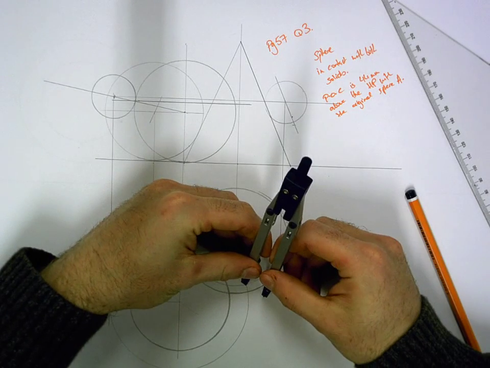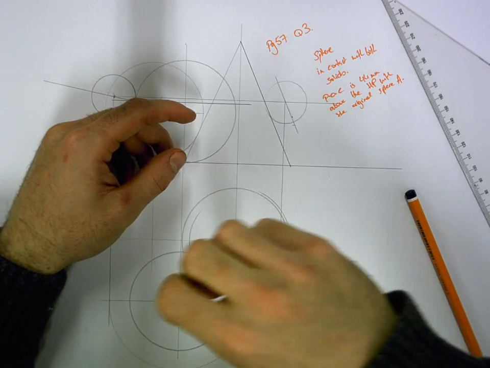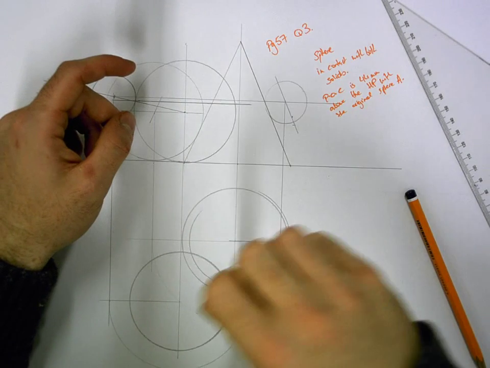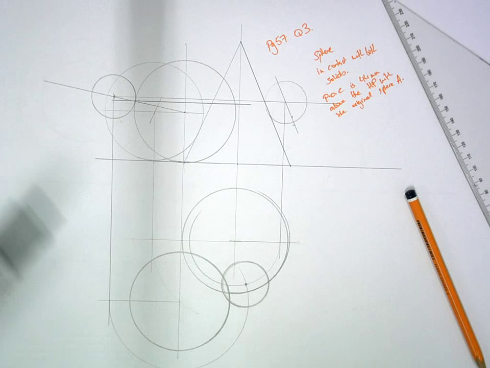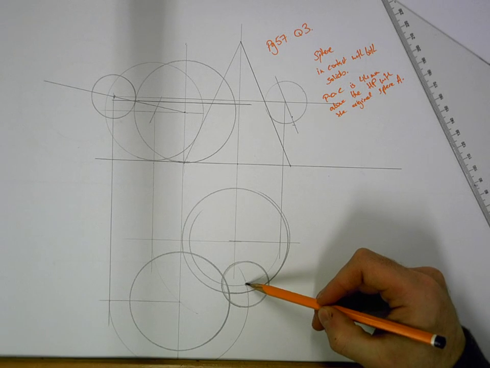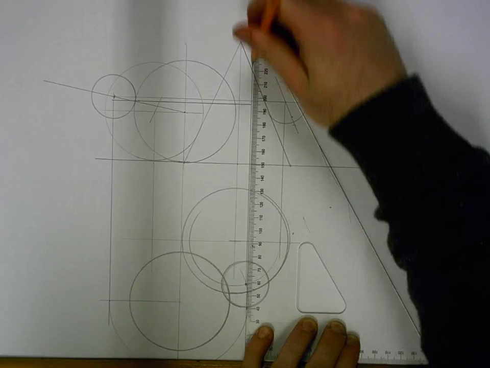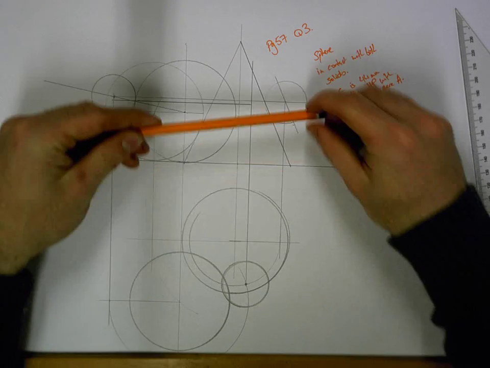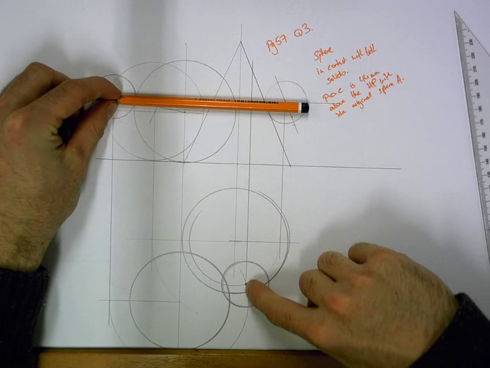Pick up that new center point and draw in the plan view of your new sphere. Okay, and you'll see it's slightly overlapping both shapes, as it would in real life. That's the final position of it in plan view. So all we have to do is bring that up to the elevation. We know the height of it because those two are level to start off with, so it's not going to change. We've brought the new center point up.